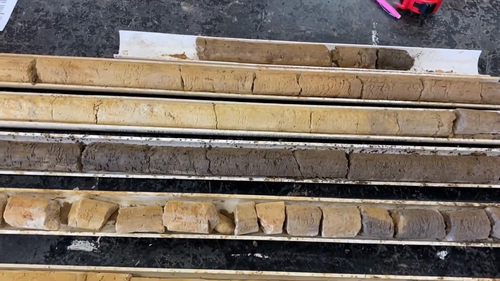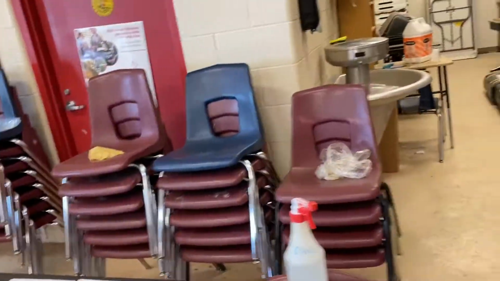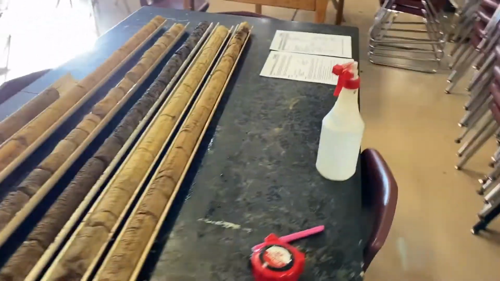Okay, so there's our soil sample. So let's start working with it, and I have a feeling this is going to post sideways.